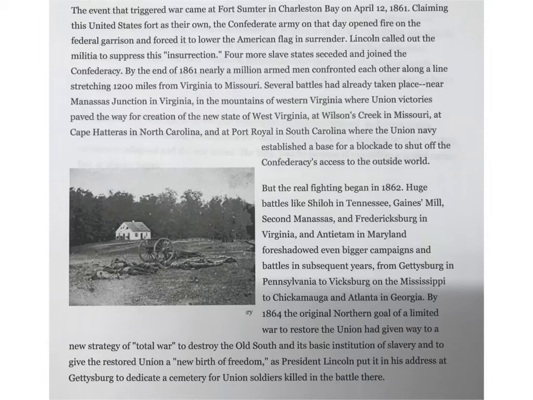So really quickly, I just want you to underline the part where it says, in the mountains of West Virginia, where Union victories paved the way for the creation of the new state of West Virginia. And then just put a little note off to the side that West Virginia, you can just put W.VA, was created because of the Civil War.